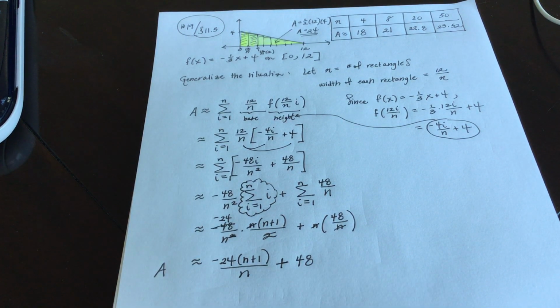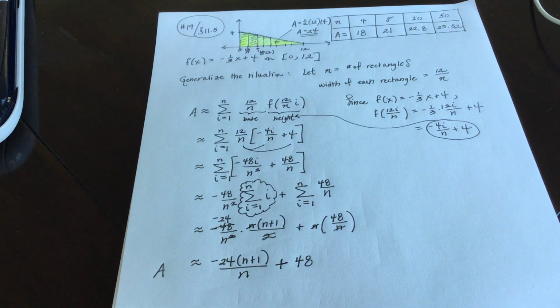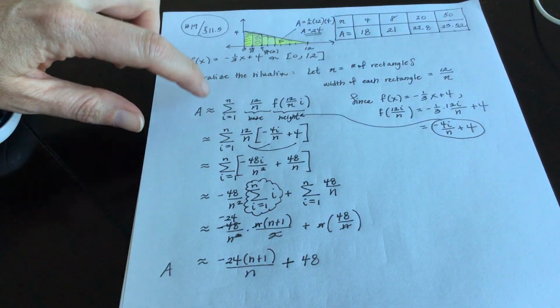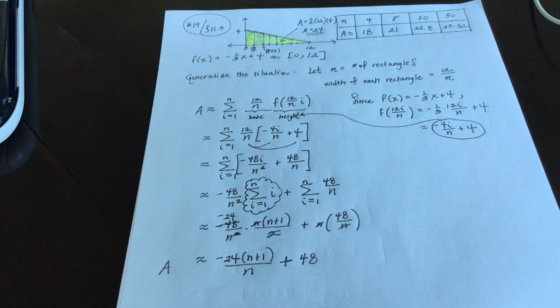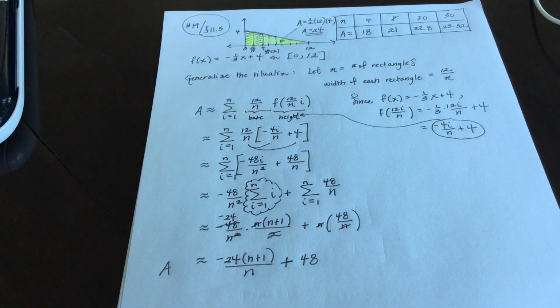Anyway, I hope this helps everybody. I know these problems can be tough, and I hope it's a relief to see how you could generalize this into one problem and then use your formula to just fill out the table. If it did ask for exact area, you would just have a limit as n goes to infinity in front of each statement, and then you would have gotten that exactly 24 piece that the geometry says the answer should be.